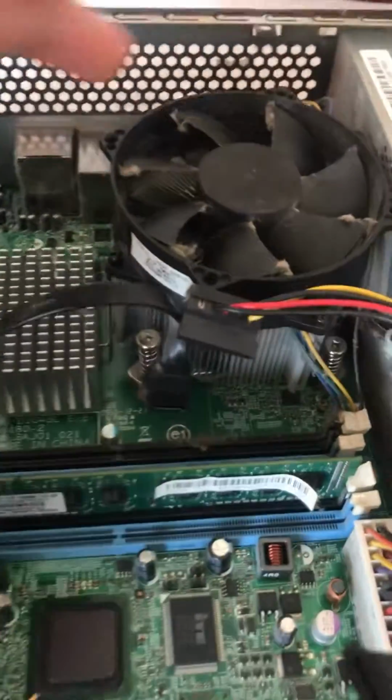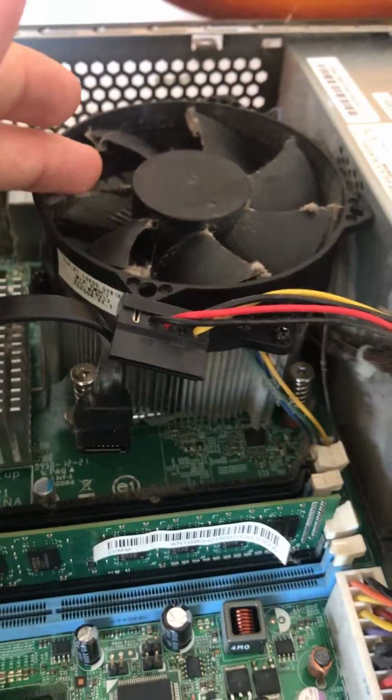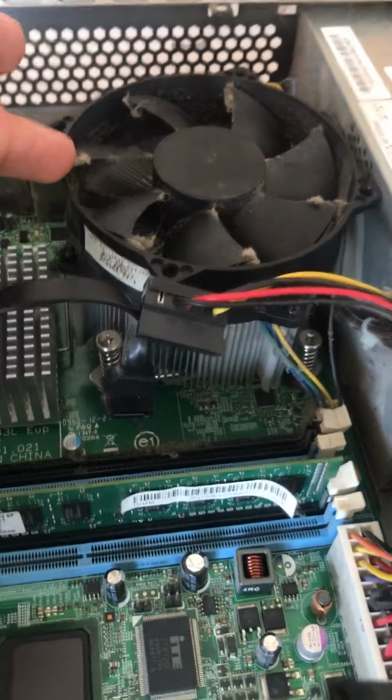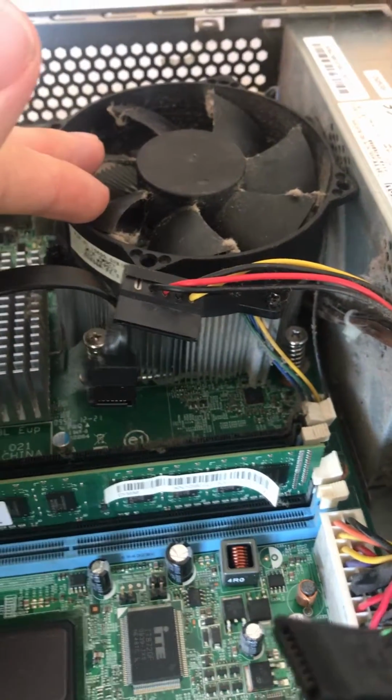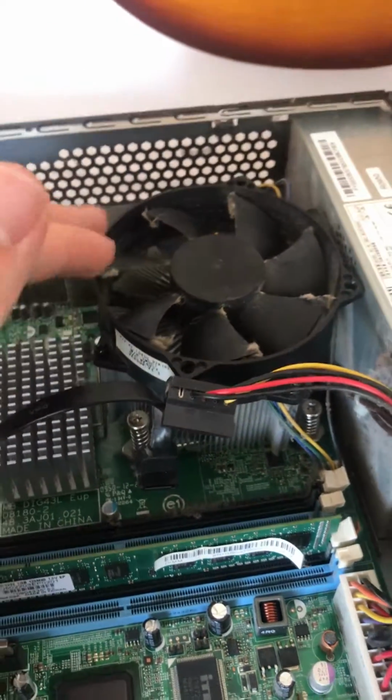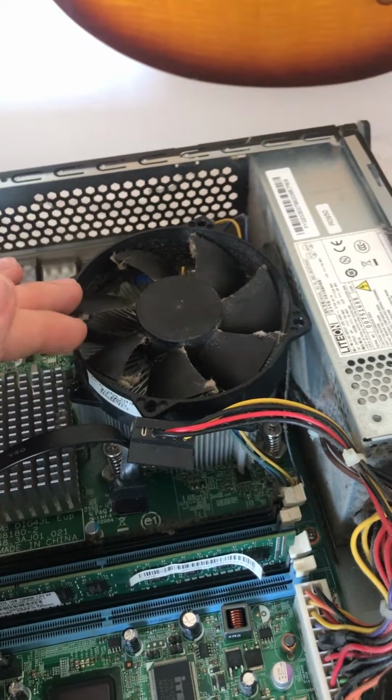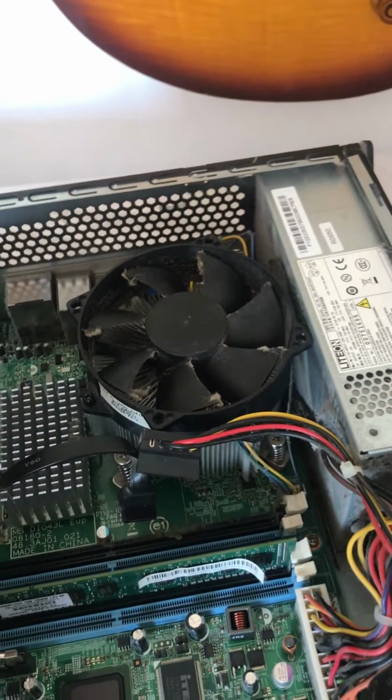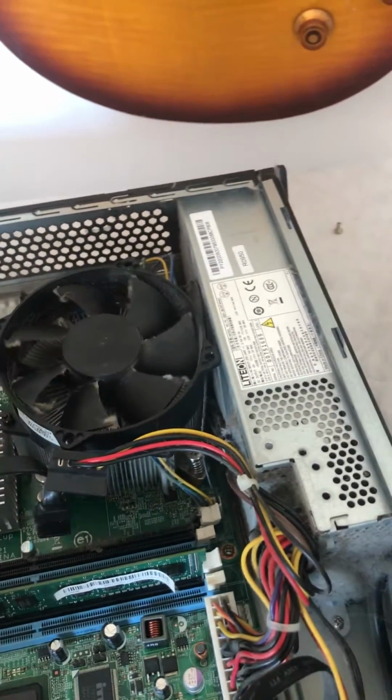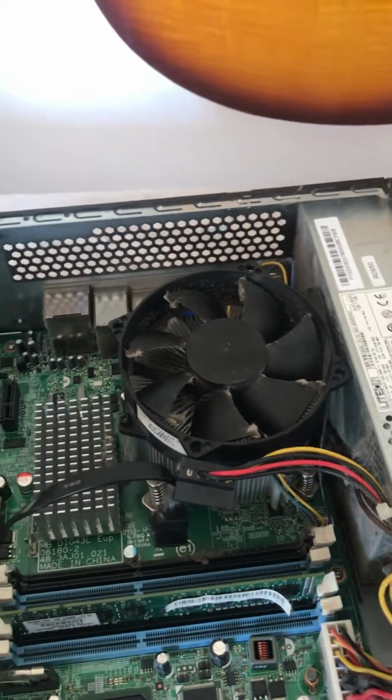CPU socket. Under this fan here is a CPU socket where the CPU is stored. The reason why I can't get to it is because I want to keep the CPU safe underneath the fan. The reason why we have a fan is because the CPU is like the brain of the computer, so it's important that it keeps cool and not overworked and overheated.